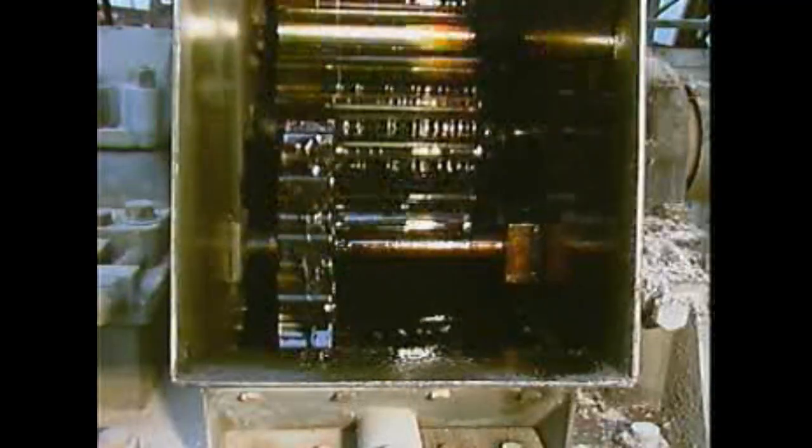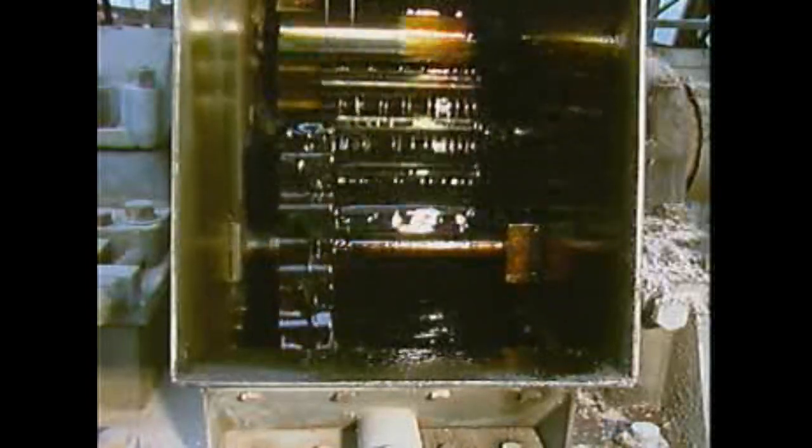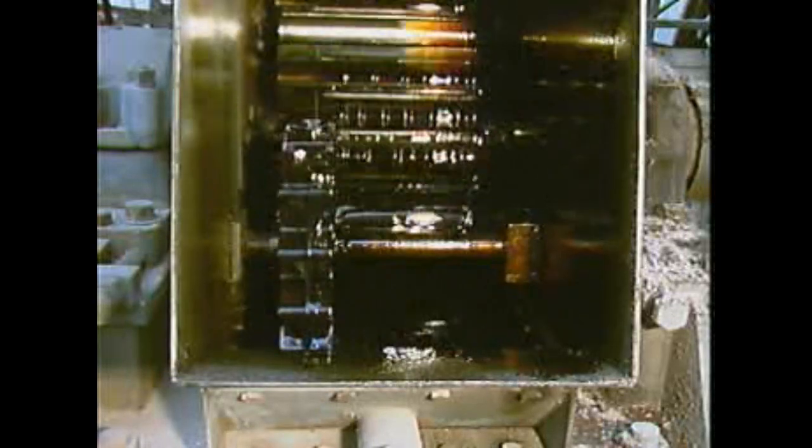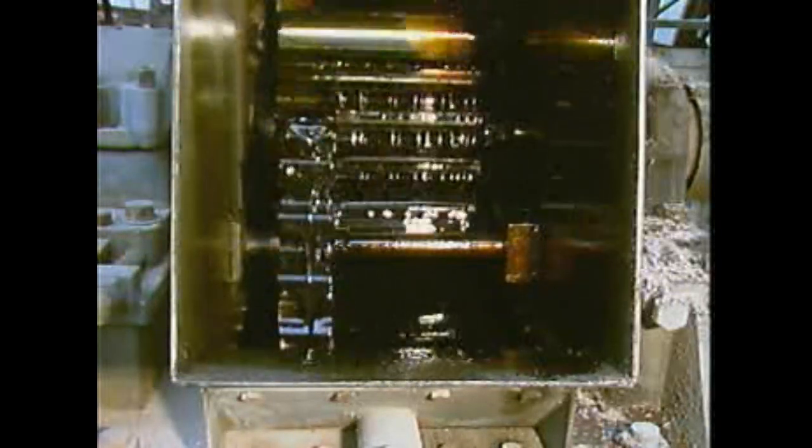Viscosity is a critical property for gear oil because an oil that's too thin will be squeezed out from between the gear teeth and won't protect them. But the oil must also be able to flow freely enough to help cool the gears. An oil that's too thick will cause the gears to overheat because of high fluid friction.